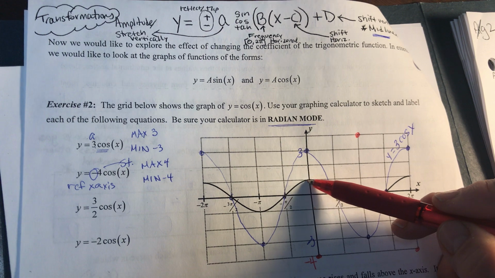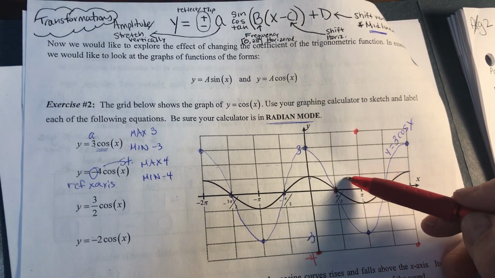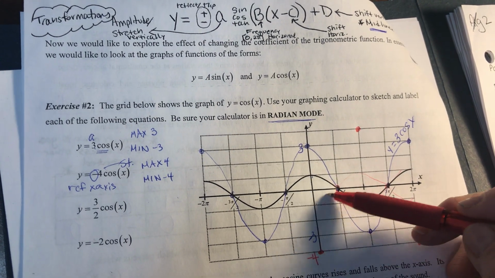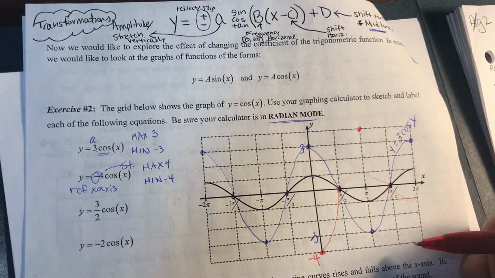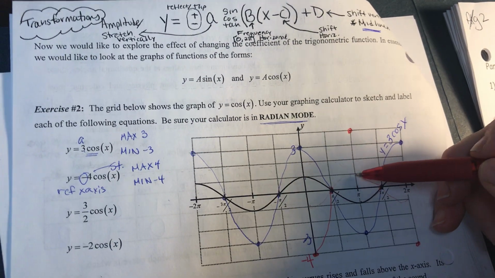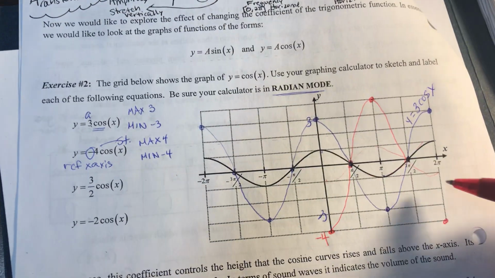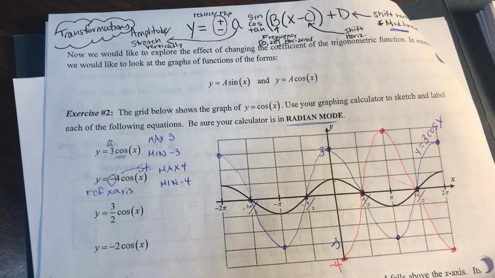So again, this cosine curve really flipped and is like this, but then it's stretched. Instead of there, it's going down to negative 4. Instead of here, it's going up to positive 4. Instead of being here, it's stretched to negative 4.